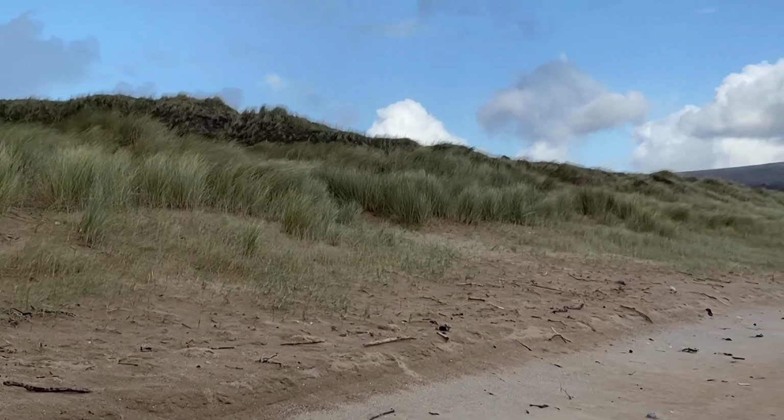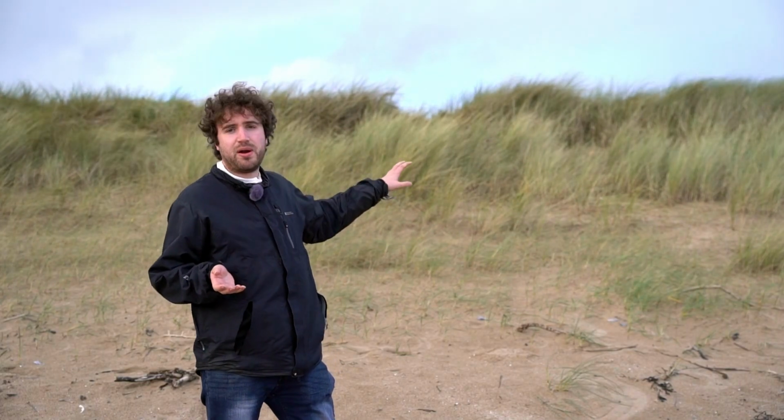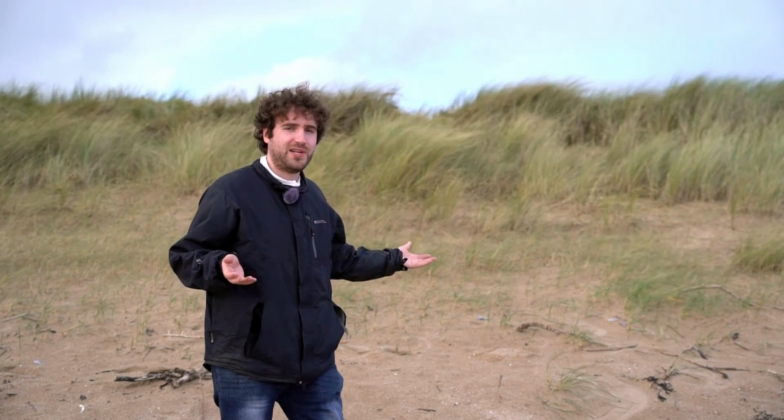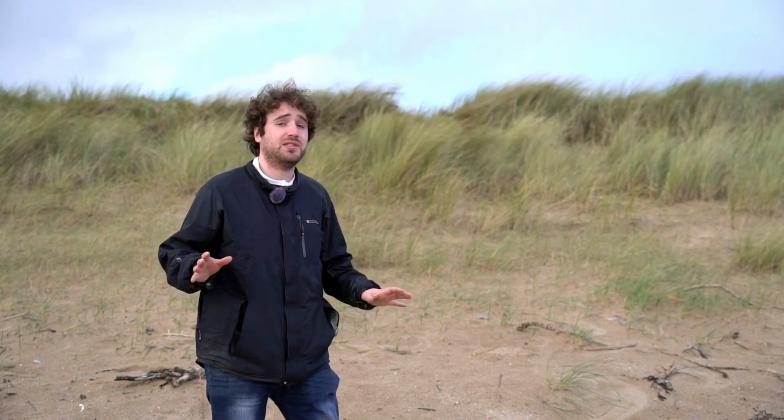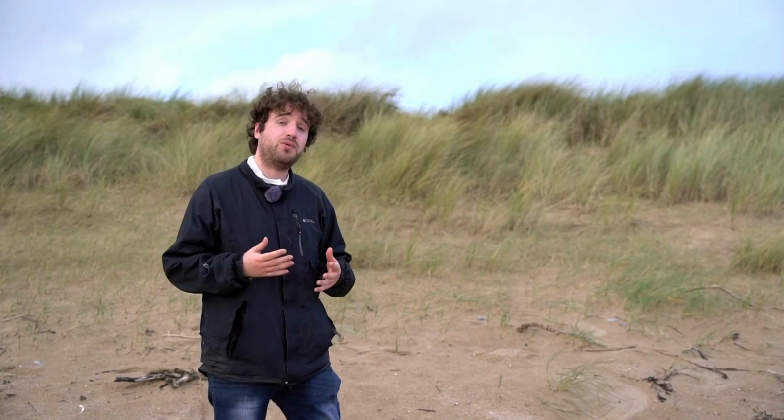So you might be wondering, why doesn't this all just become scrubland and then work its way into woodland? Why doesn't it all just become woodland straight away? And that's because an important part of how dune systems work is a constant intake of new sand. New dunes are always being made.